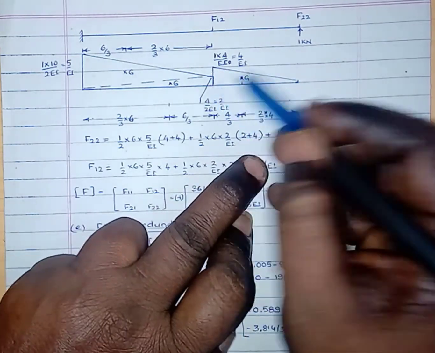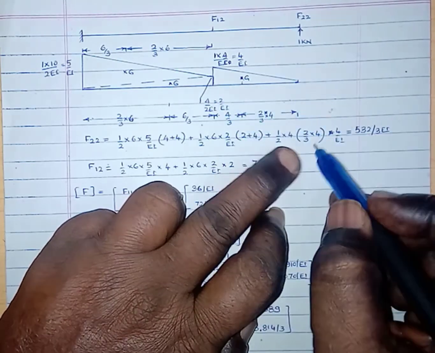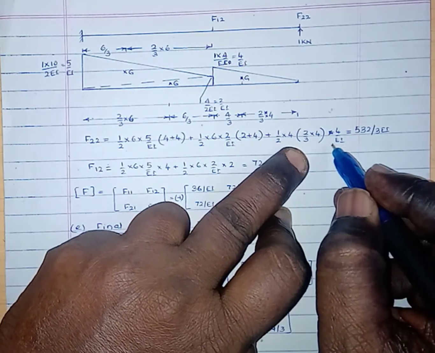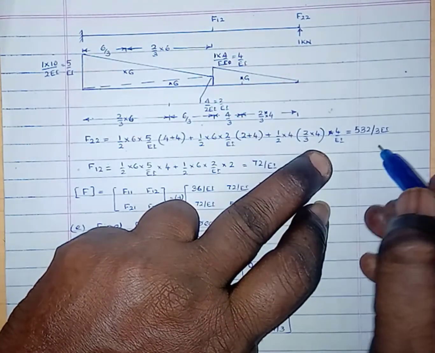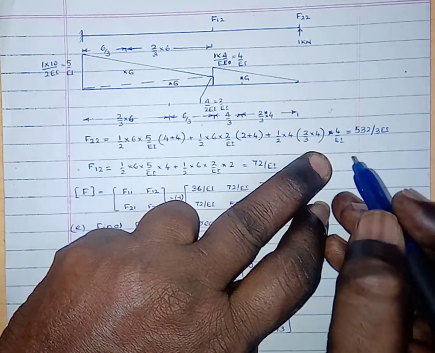Then for this triangle, half of base width is 4 meter into centroidal distance 2/3 of 4, and the ordinate is 4 over EI. Then after simplification you will get 532 by 3EI.